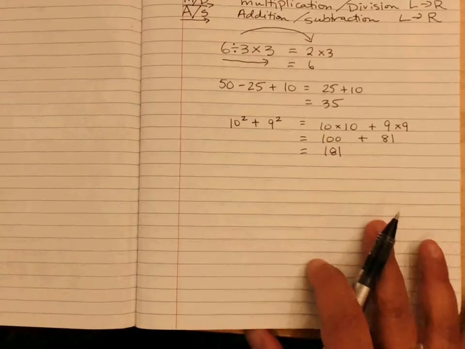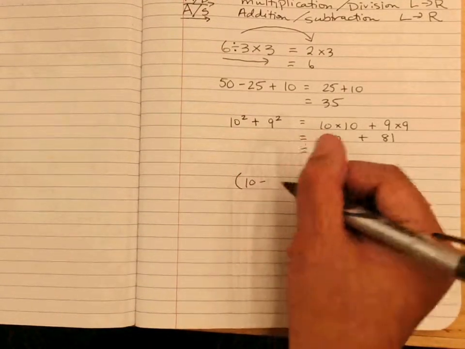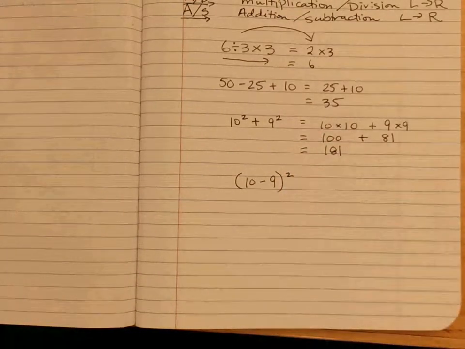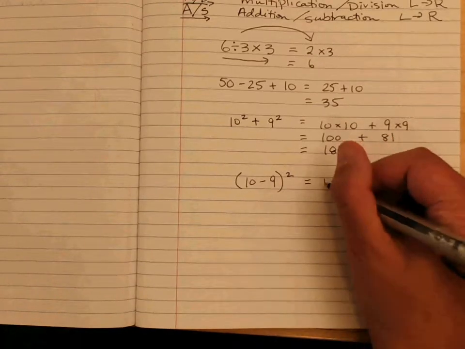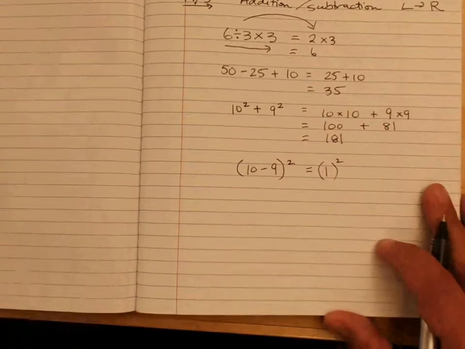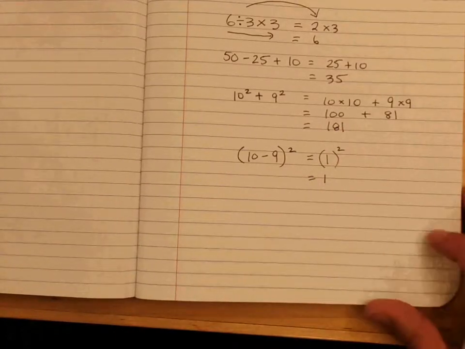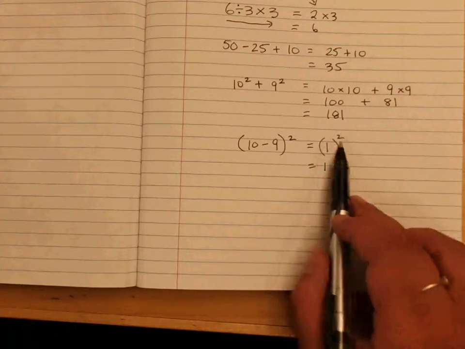Okay, let's try another one. So what if I have this? 10 minus 9, squared. What would I need to do first? Parentheses. So 10 minus 9 is 1. And what's 1 squared? 1. You see what I'm doing? I'm just doing one step at a time, putting the answer here and leaving alone the other part.